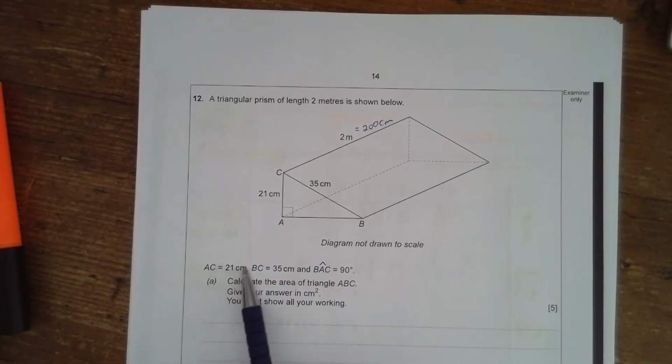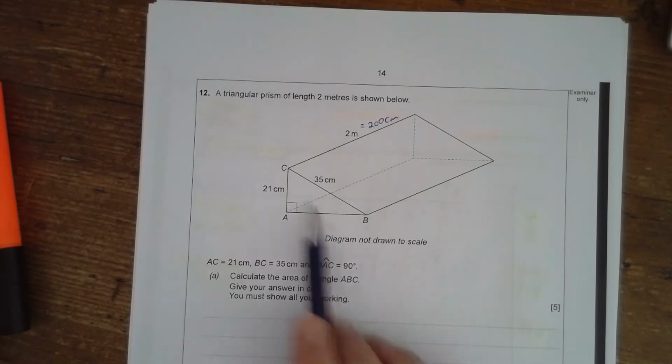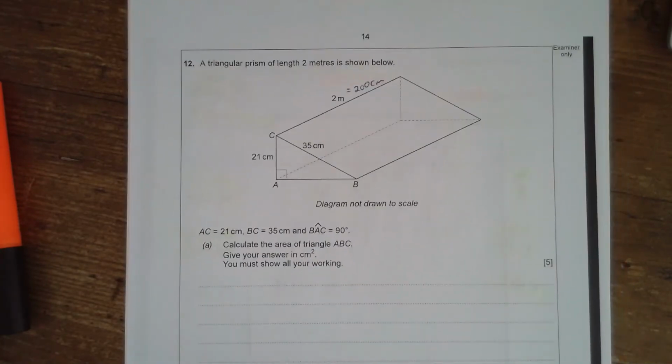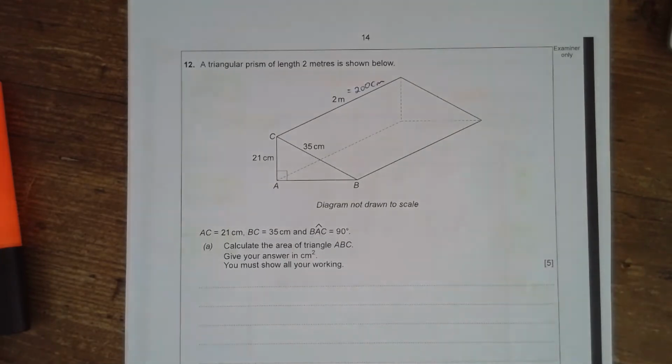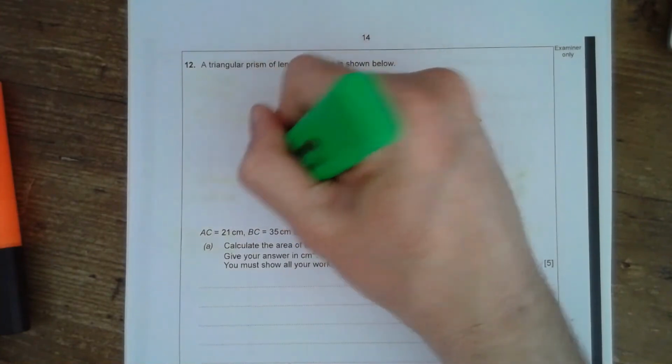It says AC is 21 centimeters. Yes, I can see that. BC is 35. Yes, I can see that. And BAC is 90 degrees. Yes, I can see that. They've drawn all of that in the diagram. So irrelevant. We already knew all that stuff. It then says calculate the area of ABC. So A to B to C is this triangle here.